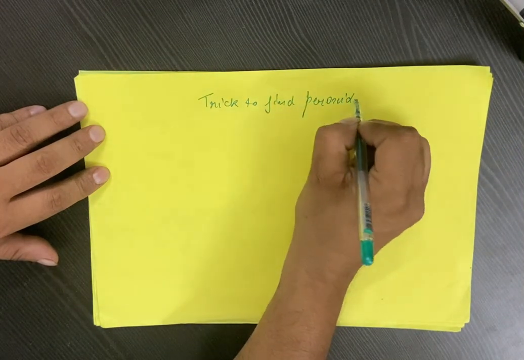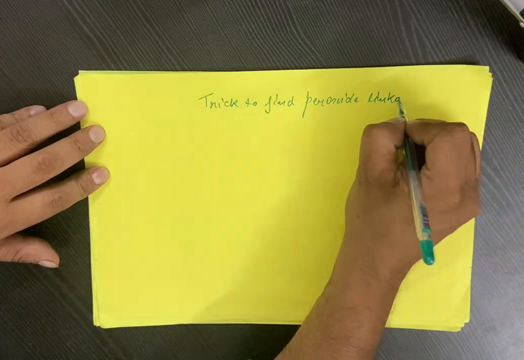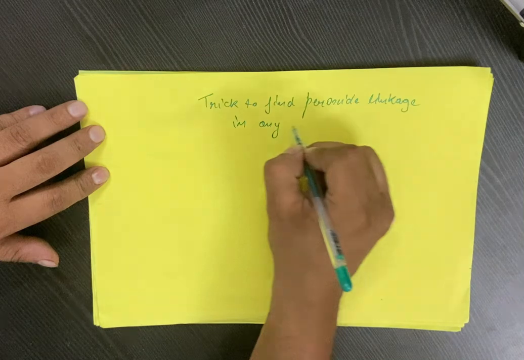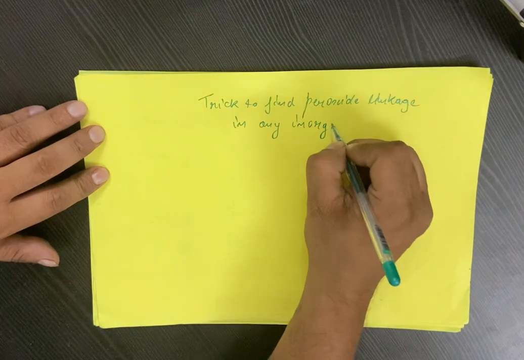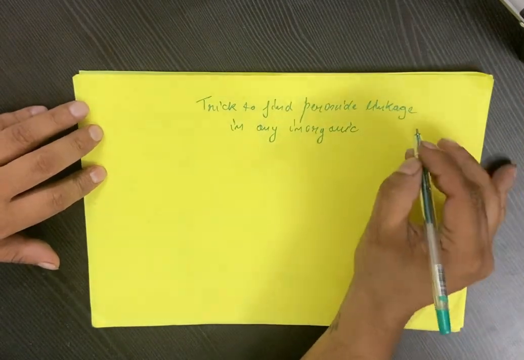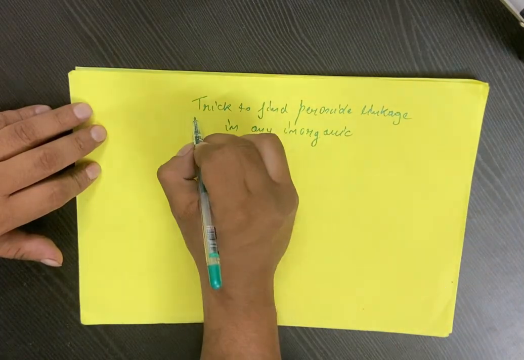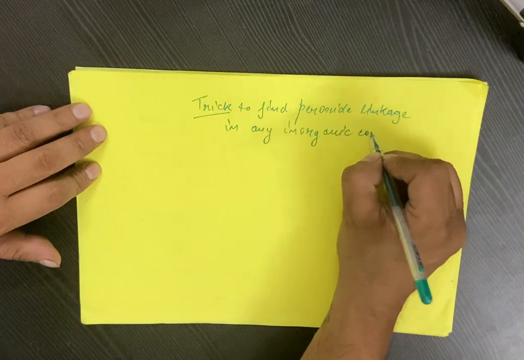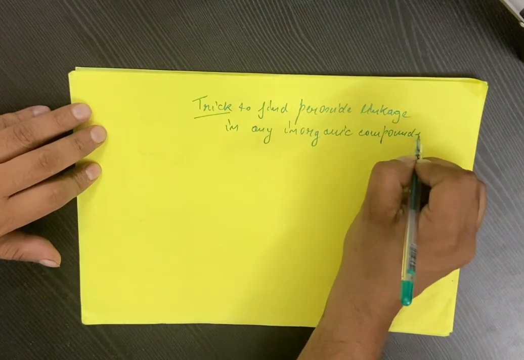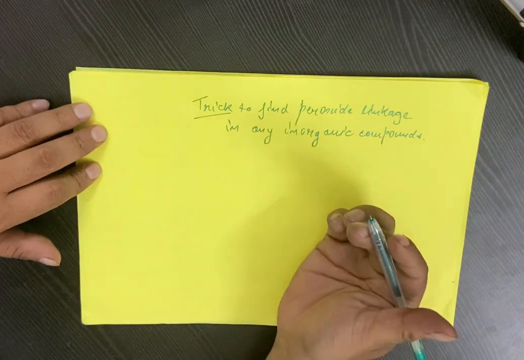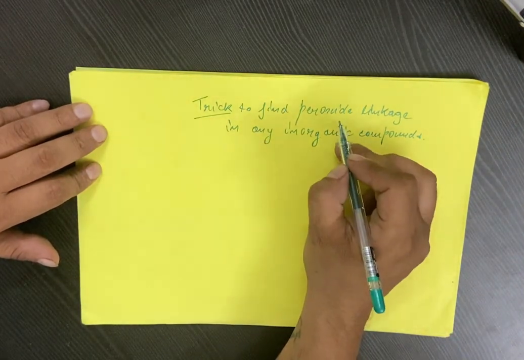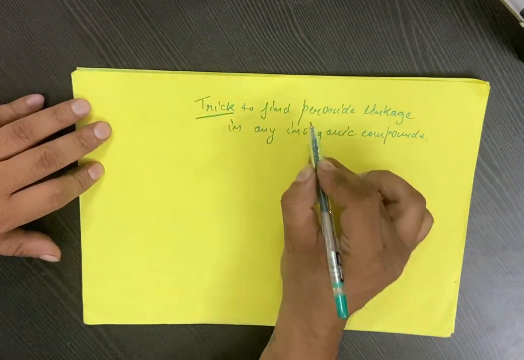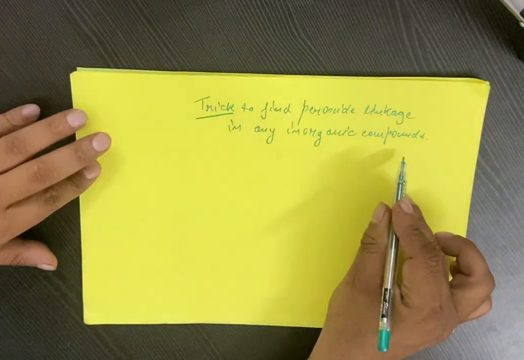I am going to teach a trick to find peroxide linkage in any inorganic compounds. Students, in our competitive examinations like NEET and JEE, right now the trend is that most of the time it is being asked which compounds have a peroxide linkage, whether it has a peroxide linkage or not. So today I am going to discuss the trick to find peroxide linkage in any inorganic compound.